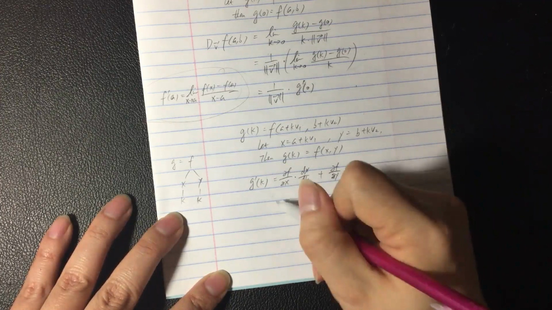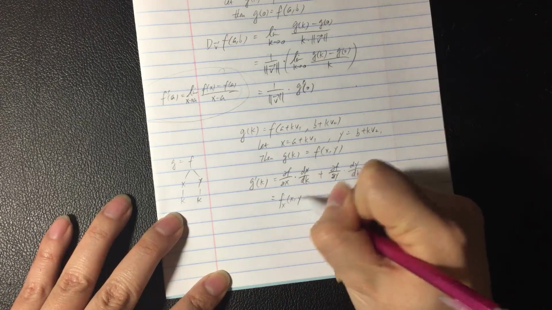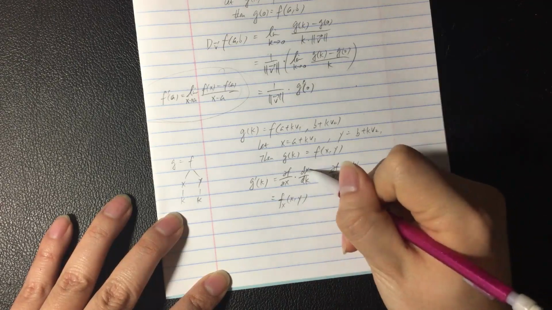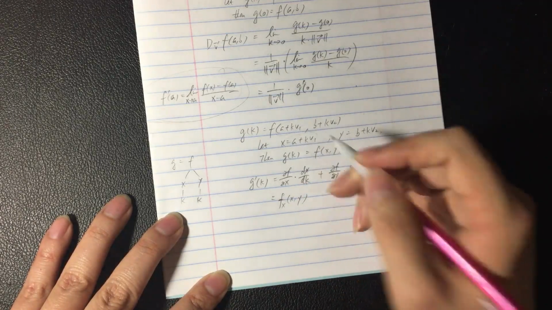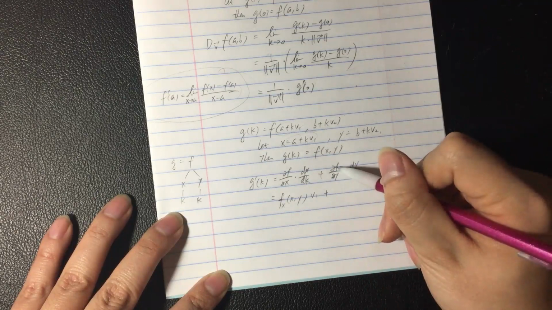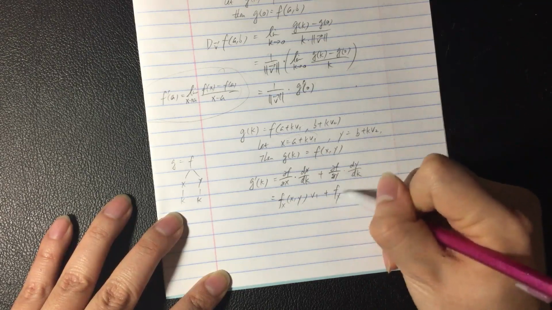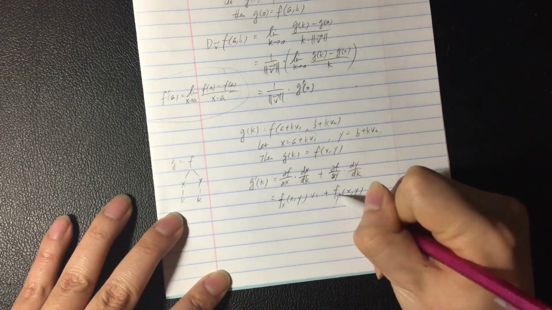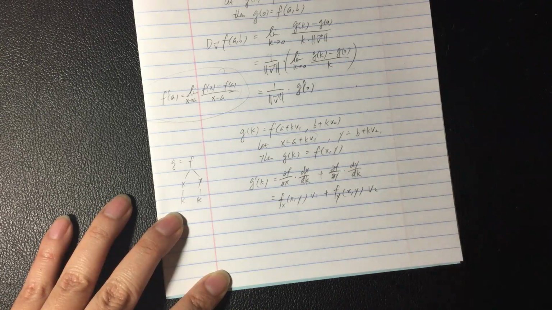Delta f over delta x is f sub x of x, y. Dx over dk, taking the derivative with respect to k, I get v1. Delta f over delta y is f sub y of x, y. Dy over dk is v2.